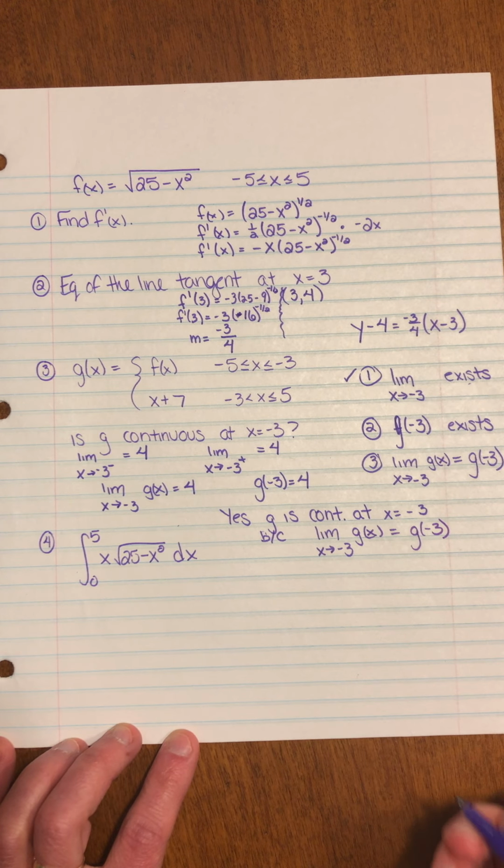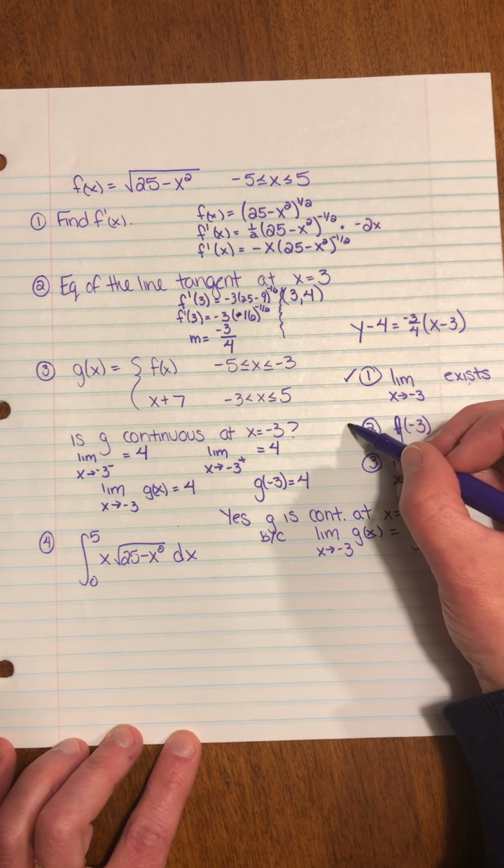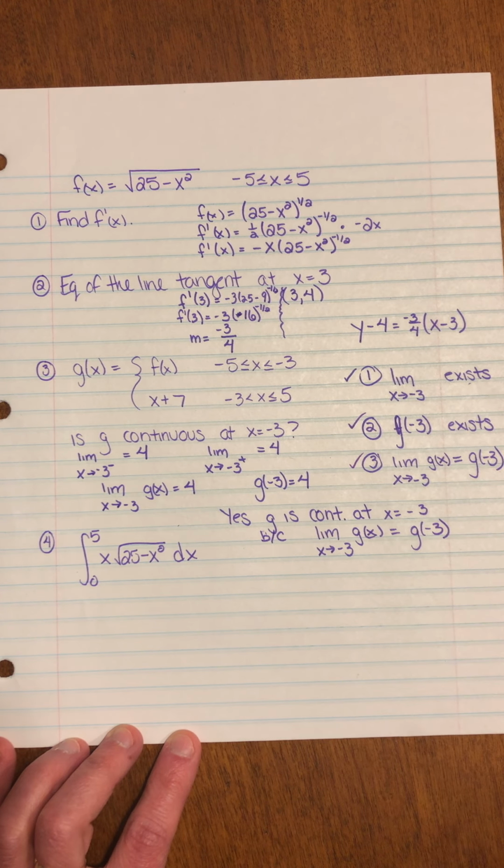Okay, so that's what we prove whenever it asks for it to be continuous. It needs to check off those three items: that the limit exists, that the value of the function at that point exists, and that those two things are equal to one another.